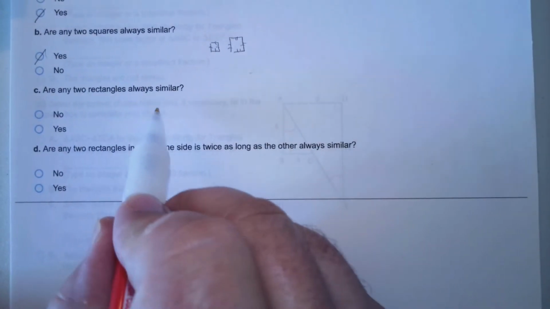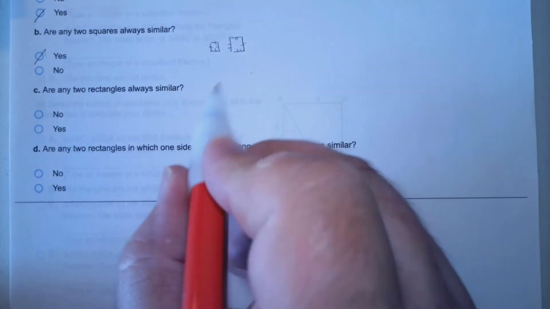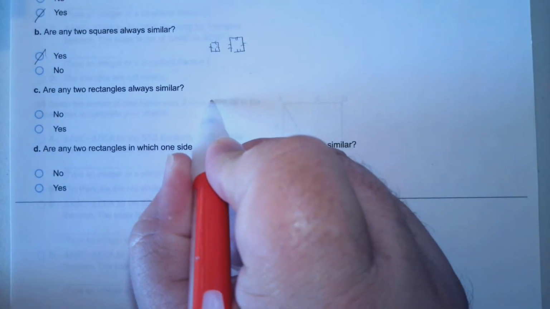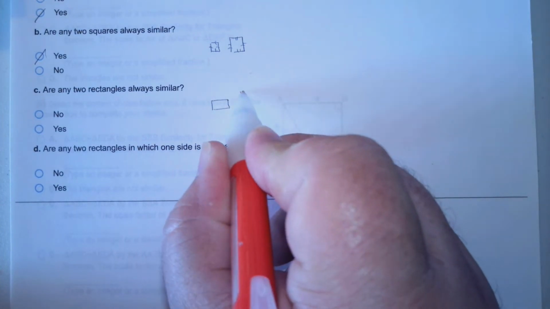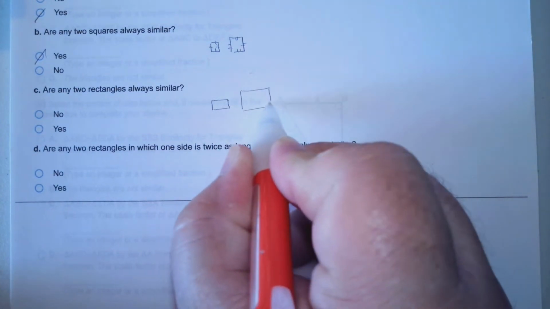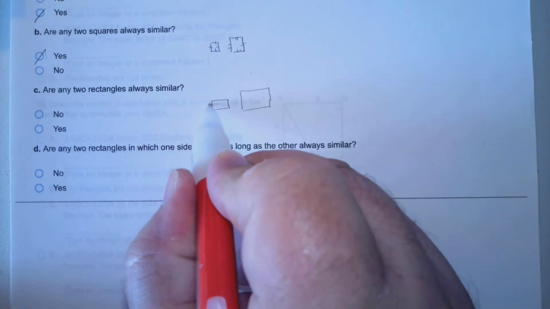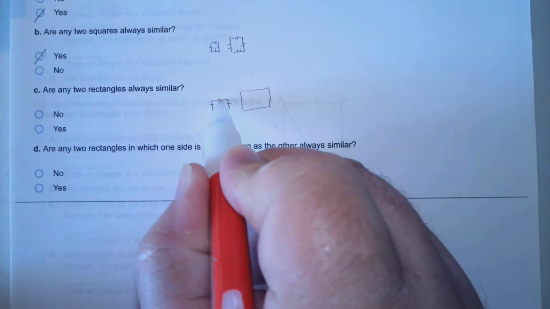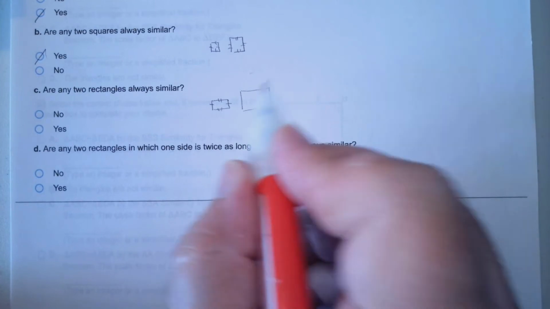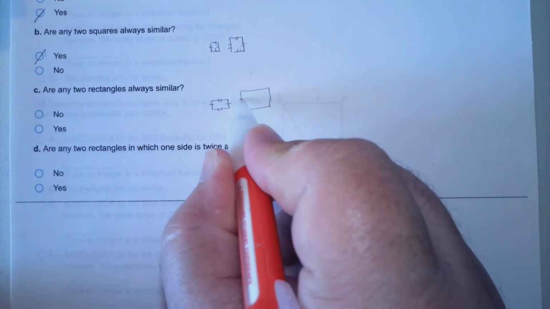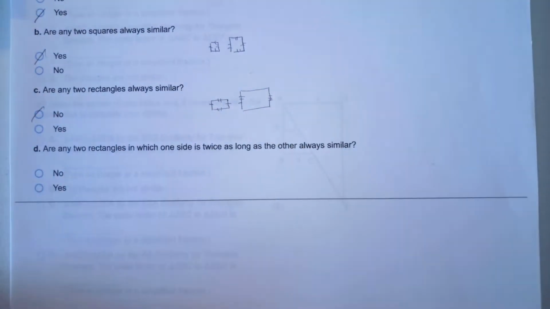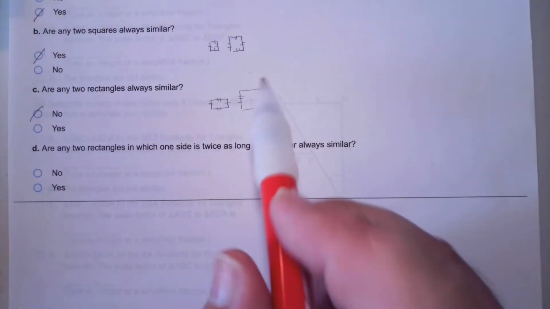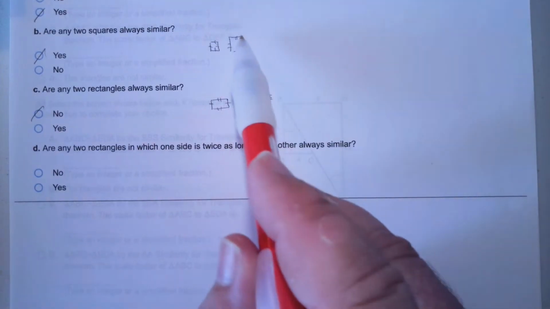Two rectangles are always similar? Here's where we have a problem, because in a rectangle we lose proportions because the opposite sides are different lengths. So, no, because all the sides could be different here. This one here we know it has to keep the same proportions, so they have to be similar in that case.